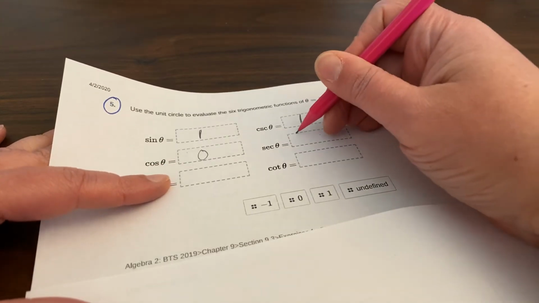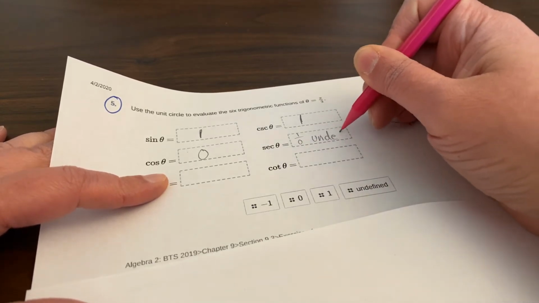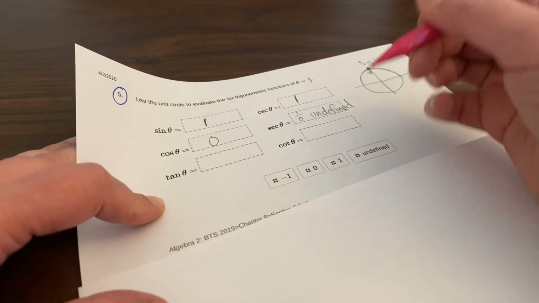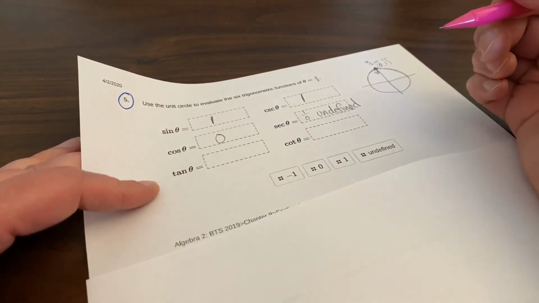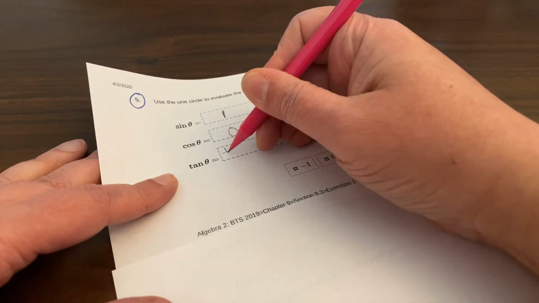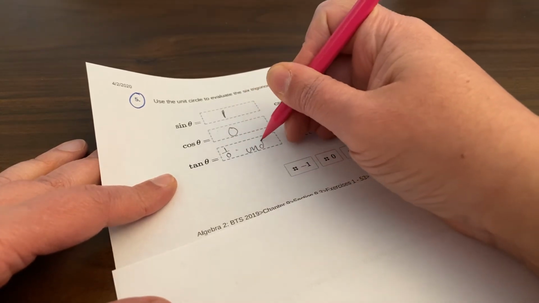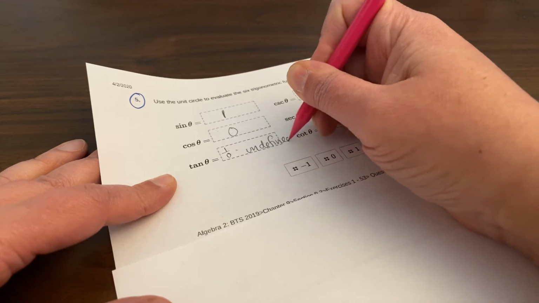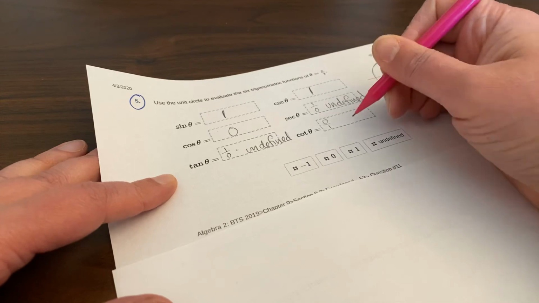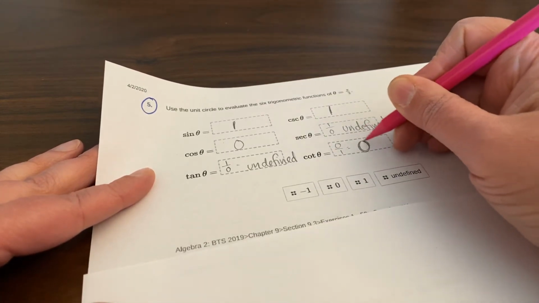And the reciprocal of 0, 1 over 0, that's undefined, right? Undefined. And then tangent, remember, is y over x, which in this case would be 1 over 0, which is, again, undefined. But the reciprocal would be 0 over 1 for the cotangent, and 0 over 1 is just 0.